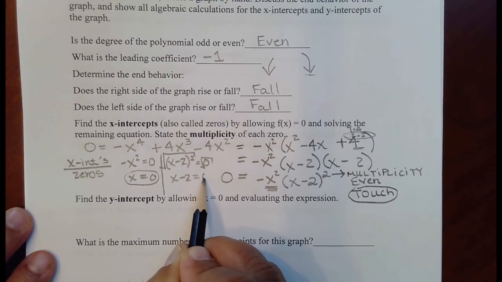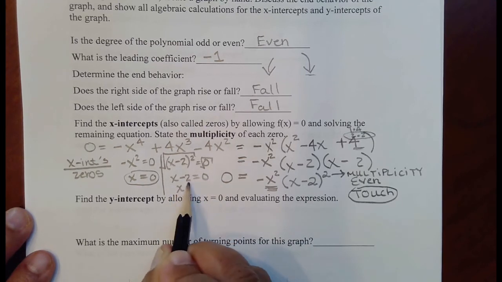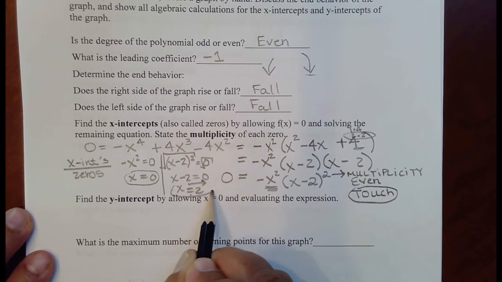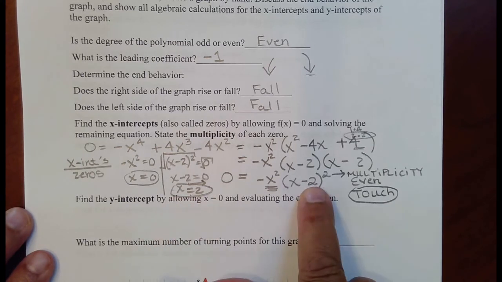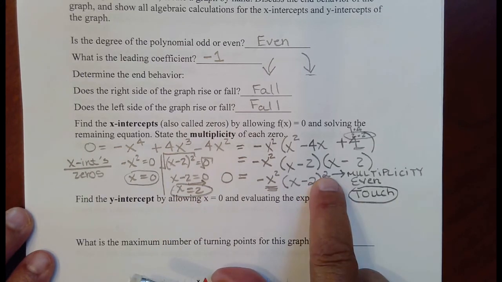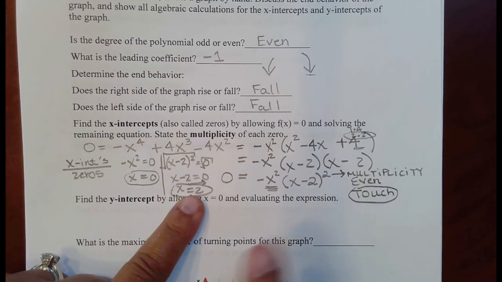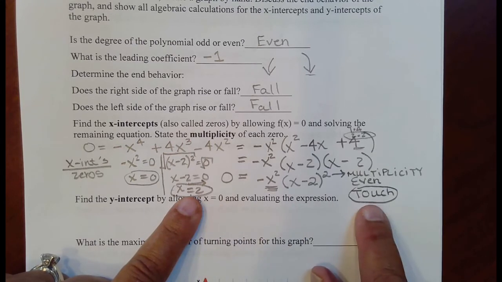Let's actually get a visual on what that means. So let's take our information. We're going to bring it to the graph. Don't forget, you also have a y-intercept, which is why I'm dragging you through all these steps so you don't forget to find any of the pieces that are pertinent to the graph. The y-intercept is found just by letting x equal 0. So let's go ahead and find that.